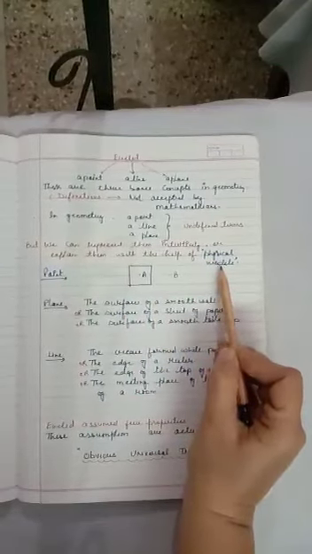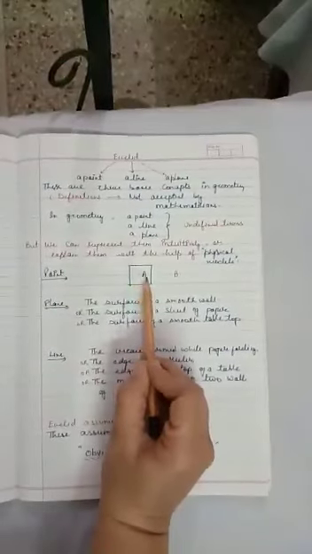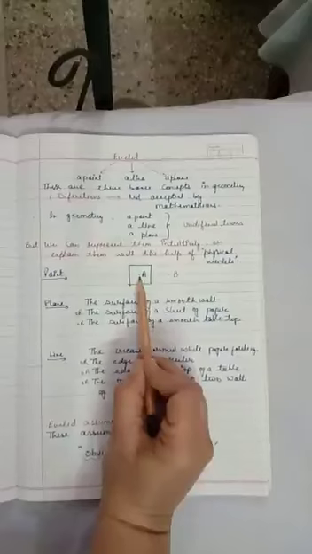For example, we want to represent a point here. A point can be represented by a fine dot made by a sharp pencil or a pen on a sheet of paper. And these dots, these points, are represented by capital letters only.